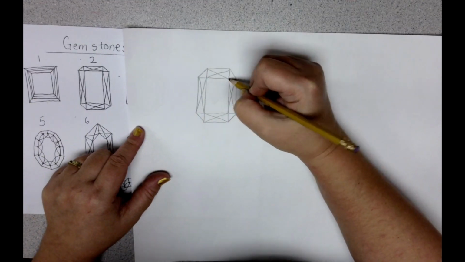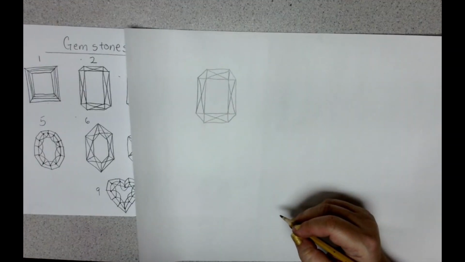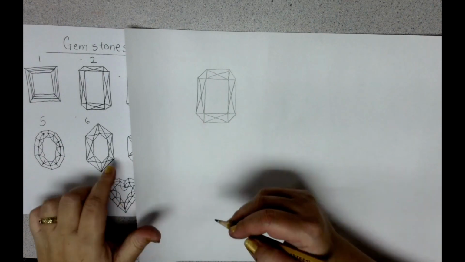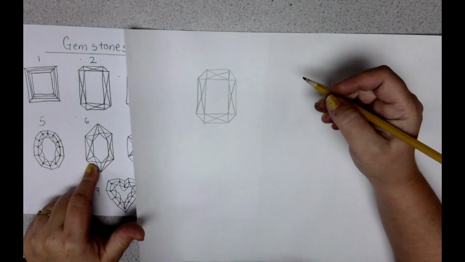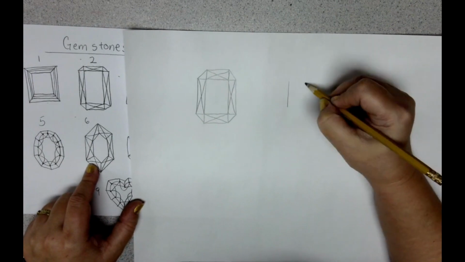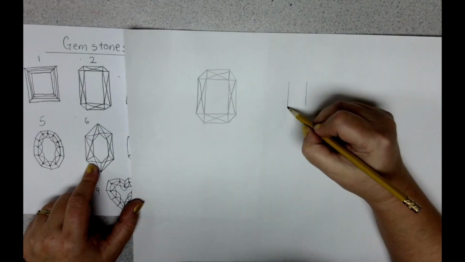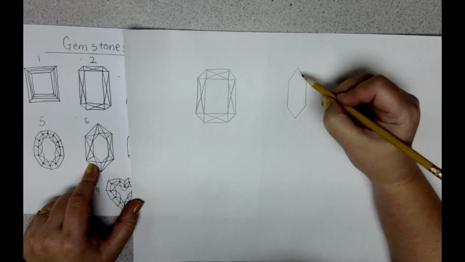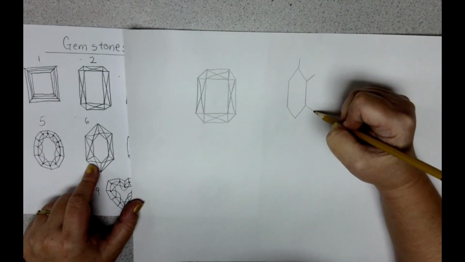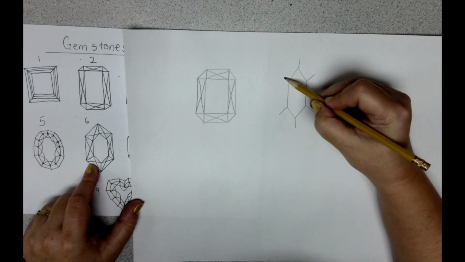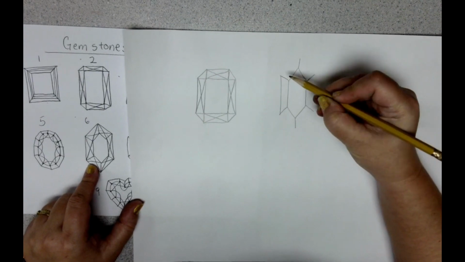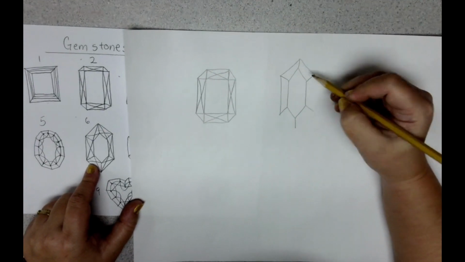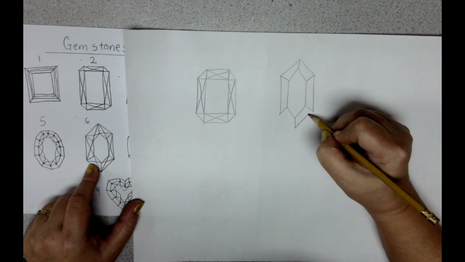And then the next one is kind of similar, so we're going to skip down to 6. And at any time, if I'm going too quick, just pause the video. I'm going to create a number 11, and then put a V on the bottom and an upside down V on the top. I'm going to use a pretty similar method. I'm just going to go out from each corner and then connect the ends of my lines.